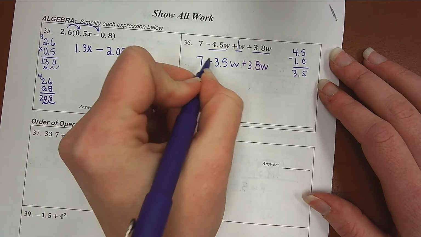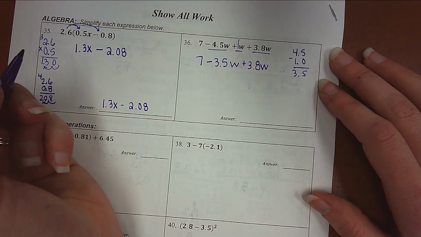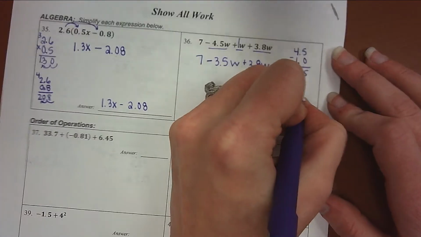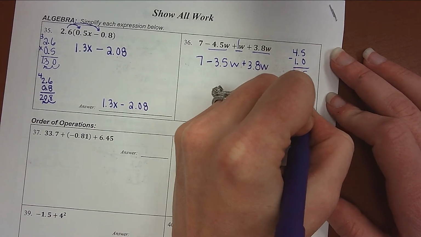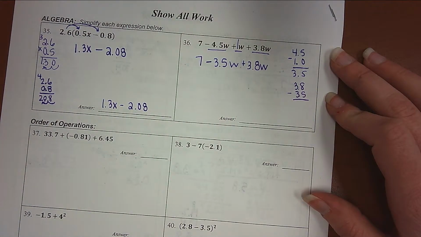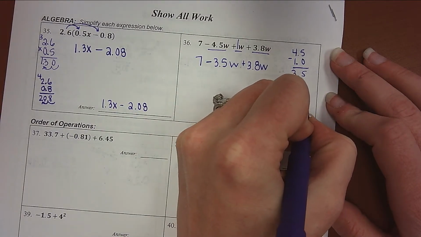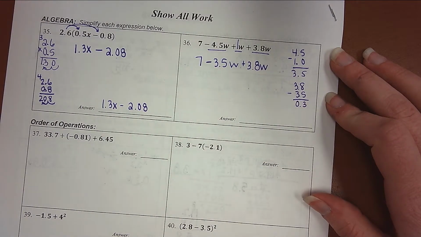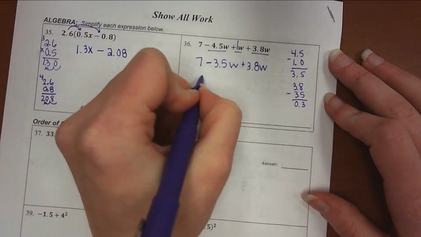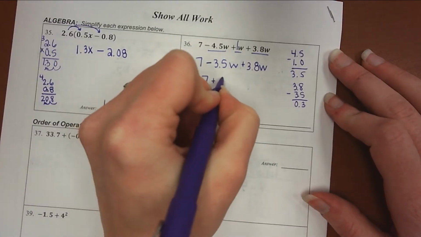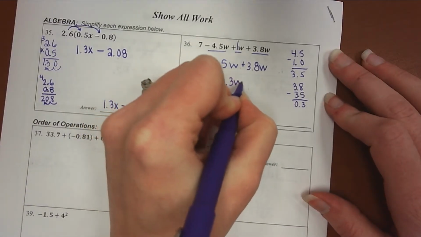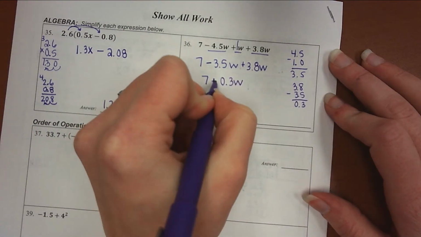Now I've got a negative and a positive, so different signs we subtract. 3.8 is bigger, so I'm going to put it on top. 3.8 minus 3.5 is 0.3. Keep the sign of the higher number. In this case, that's positive. So I have 7 plus 0.3W, because this answer is positive.